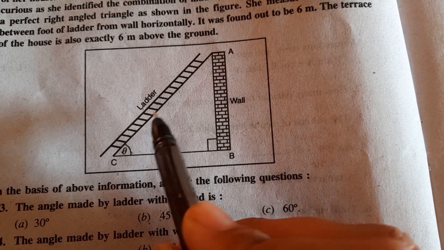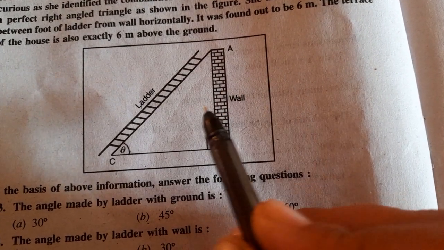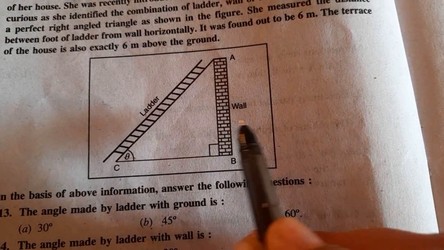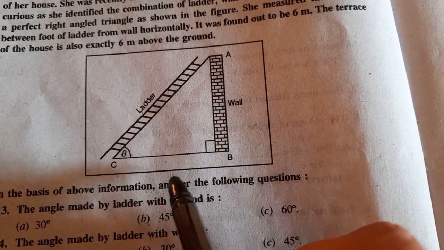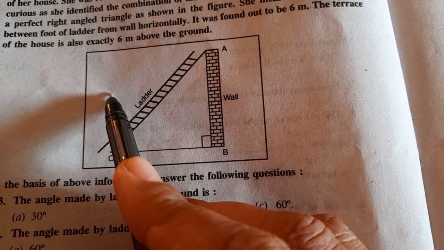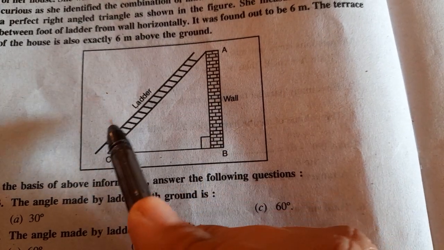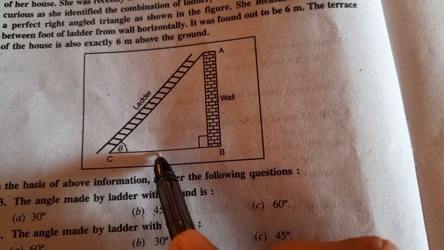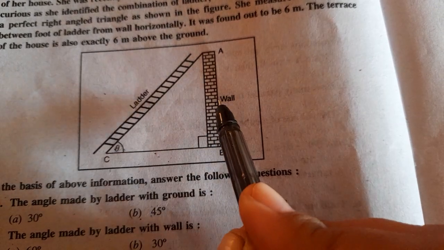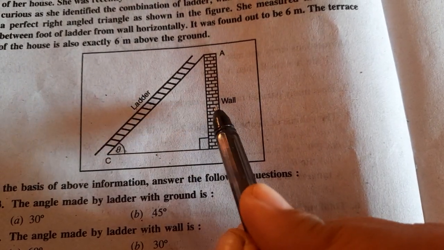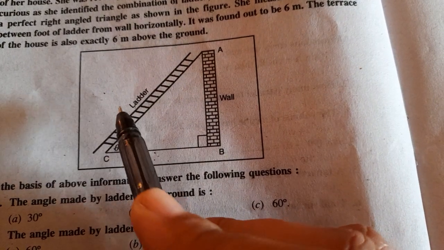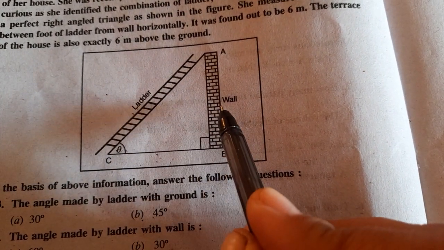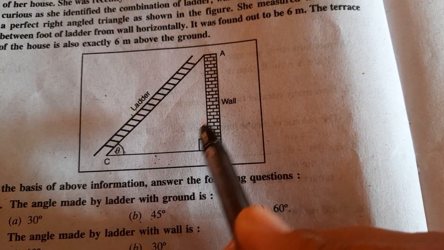So if we pulled out the ladder away from the wall, the value of sine becomes. We know that if this is theta, in front of this is the perpendicular, this is the base and this is the hypotenuse. When we pull out the ladder away from the wall, the value of base increases and the value of perpendicular remains the same. But if base increases, then the value of hypotenuse also increases. So the value of P over H, that is the value of sine.